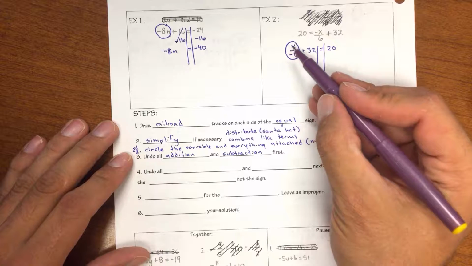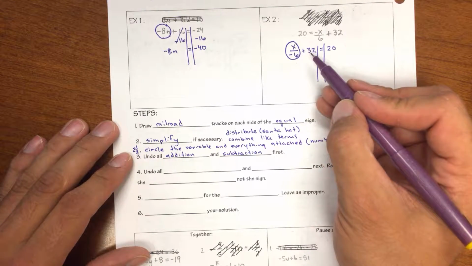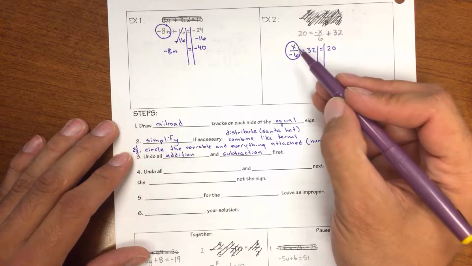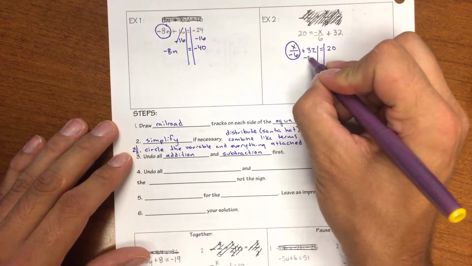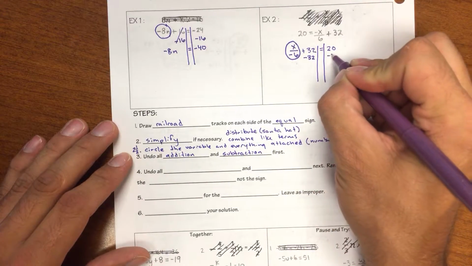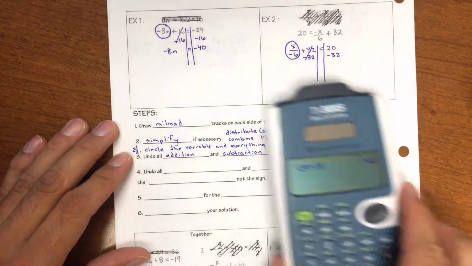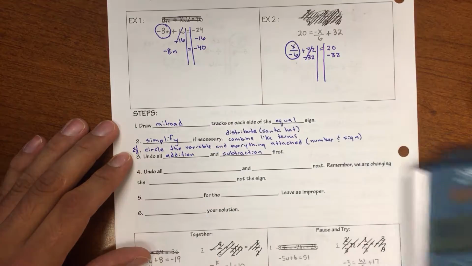Let's look at example 2. I've got x divided by negative 6 inside the circle, and I have a plus 32 on the outside. I've got to get rid of that plus 32. It's not attached to the x. So to undo adding 32, I'm going to subtract 32 from both sides. And on this side, it cancels out. And again, in my calculator, 20 minus 32 is negative 12.